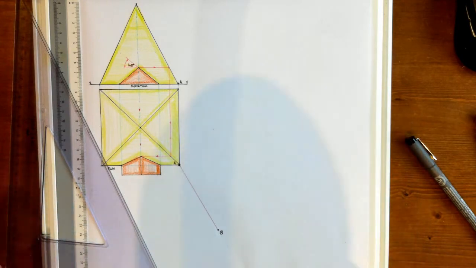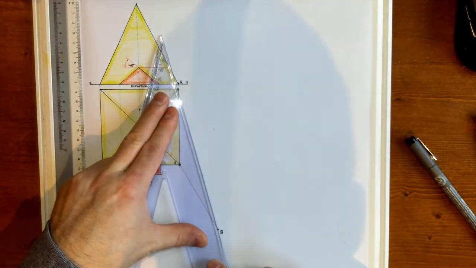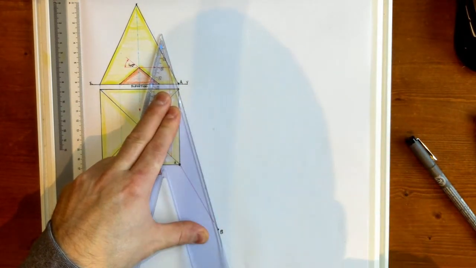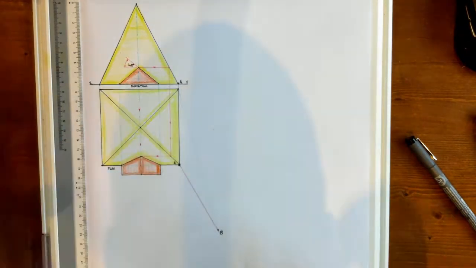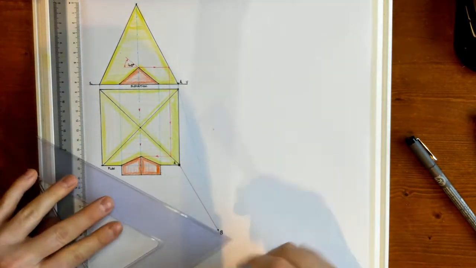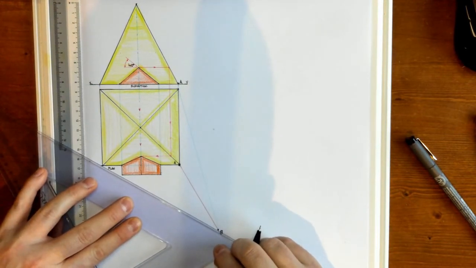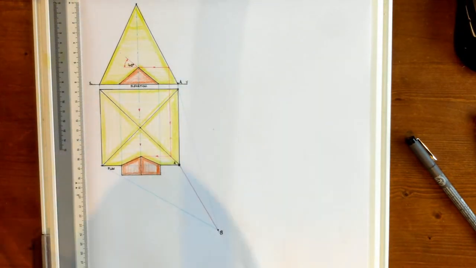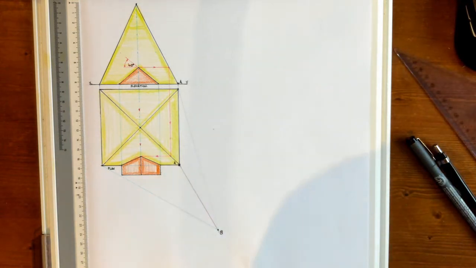Now, next thing we want to do is find the picture plane. In order to do that, we are going to go from the furthest corner here in the plan view back to point S with a line, like so, and we're going to repeat that from the furthest corner over here back to S, like so. Okay, so I have these two lines now, so what I want to do is bisect the angle that they have created.